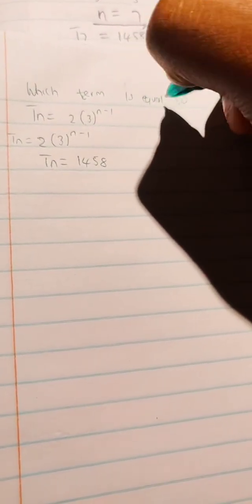We're asked which term is equal to 1458. Remember, that's what the question was asking.